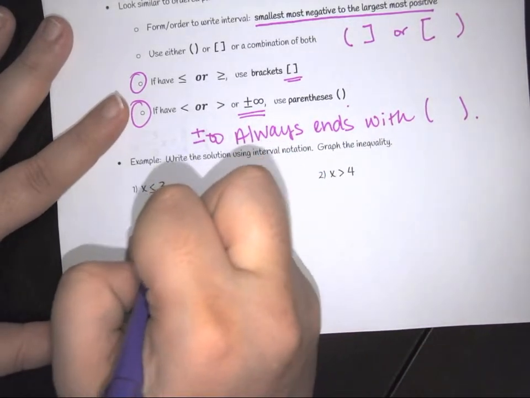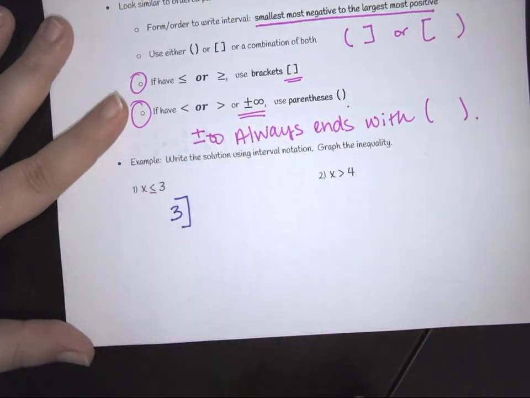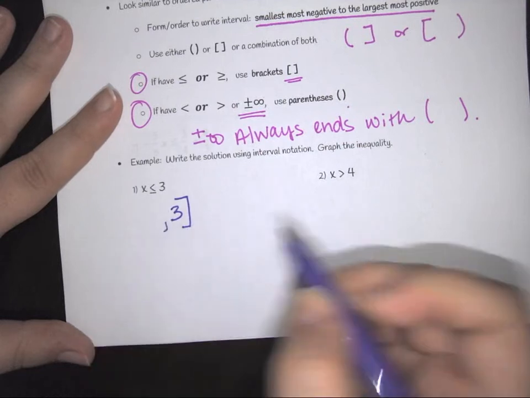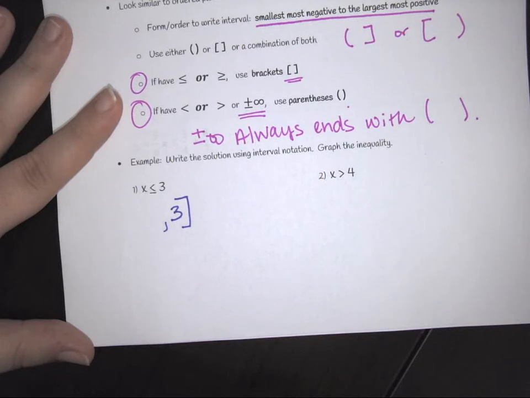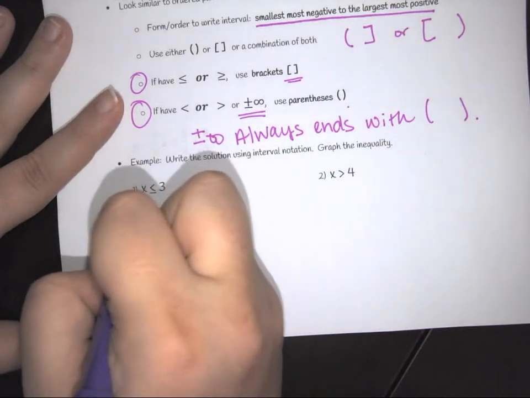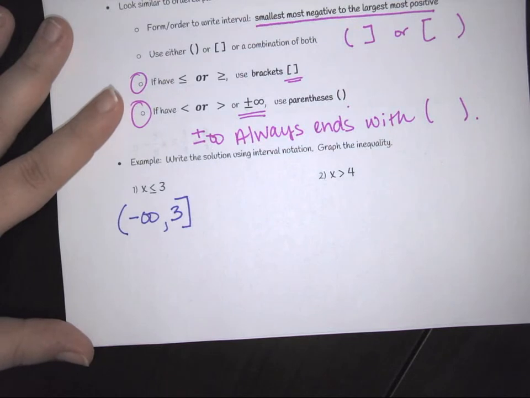So I'm going to start at 3. I've got my equal sign here, so I need to put a bracket around it because that is the biggest. Now if I want all x values that are less than 3, it means I'm going to keep on traveling all the way down to negative infinity, and thus forms my inequality.